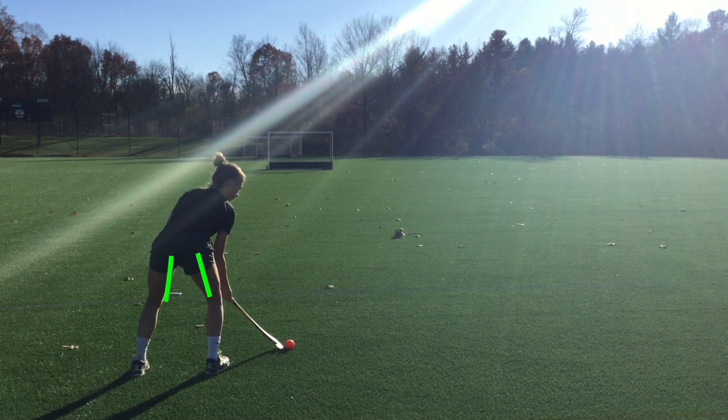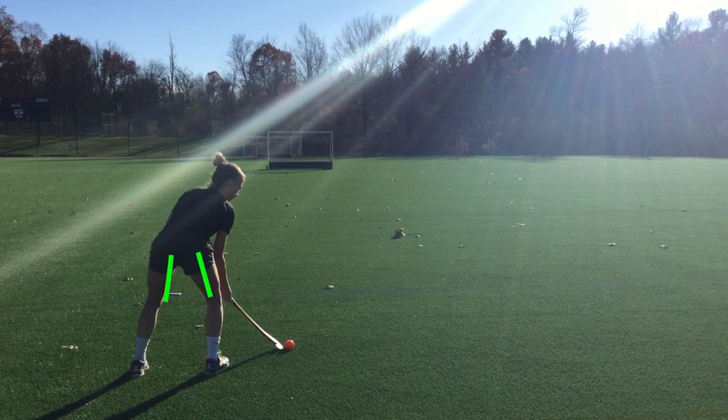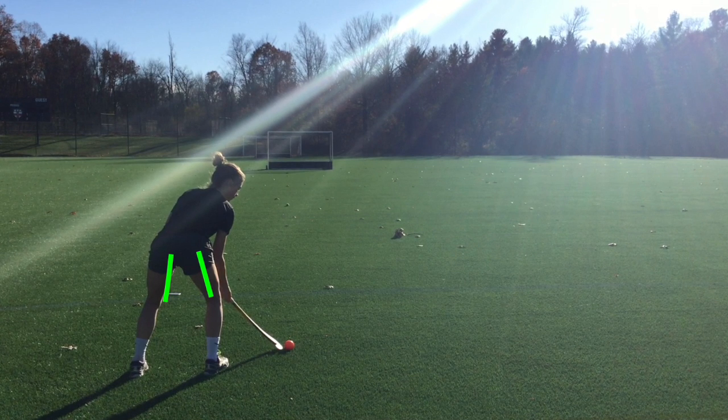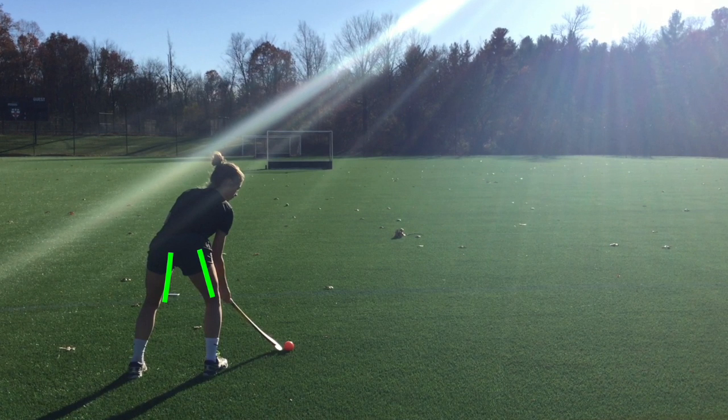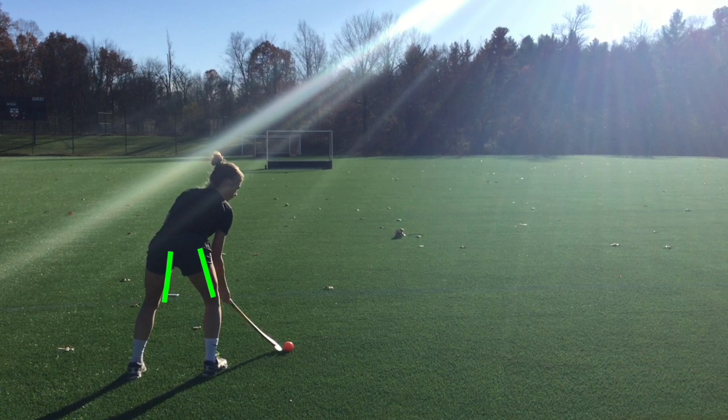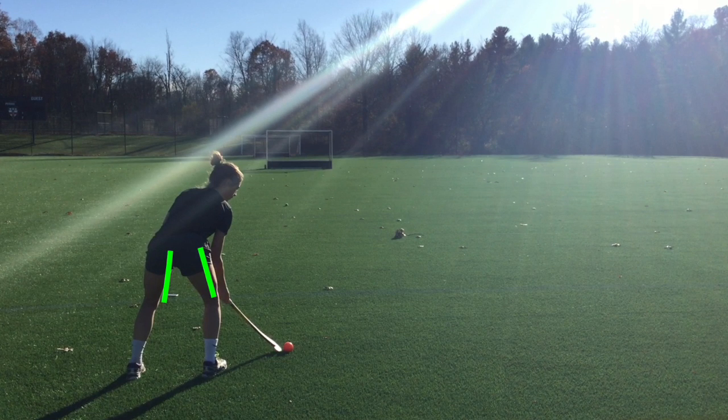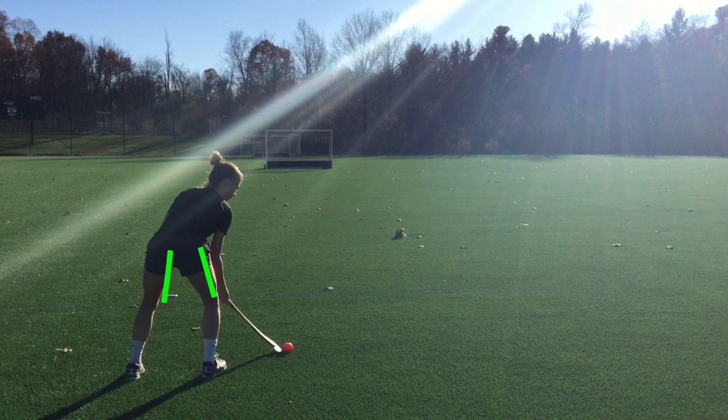They include the semimembranosus, which originates at the ischium and inserts on the medial side of the tibia, the semitendinosus, which also originates at the ischium and inserts on the medial side of the tibia, and the biceps femoris, which originates on the ischium and inserts on the lateral epicondyle of the tibia and the fibula.